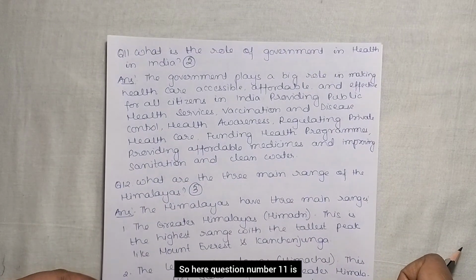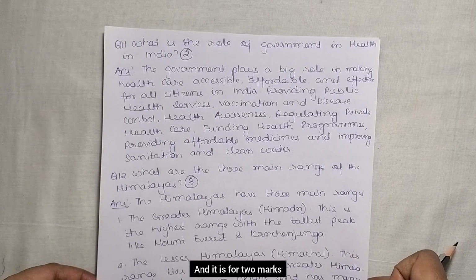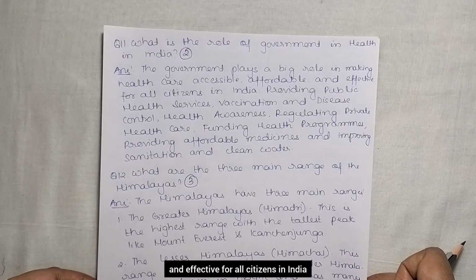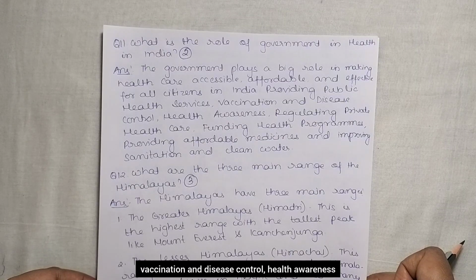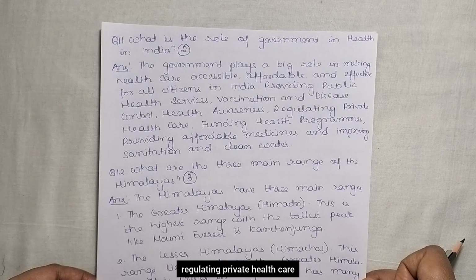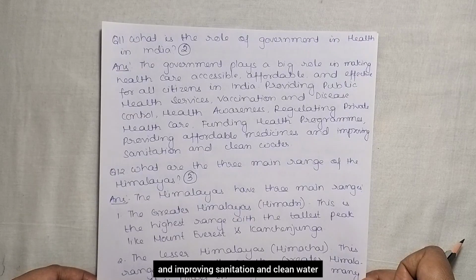So here question number 11 is, what is the role of government in health in India? And it is for 2 marks. So the government plays a big role in making healthcare accessible, affordable and effective for all citizens in India. Providing public health services, vaccination and disease control, health awareness, regulating private healthcare, funding health programs, providing affordable medicines and improving sanitation and clean water.